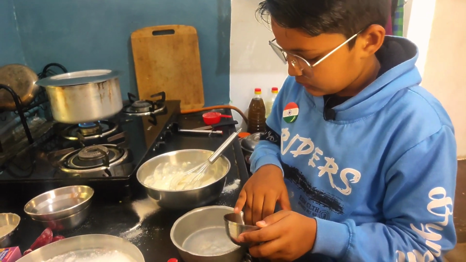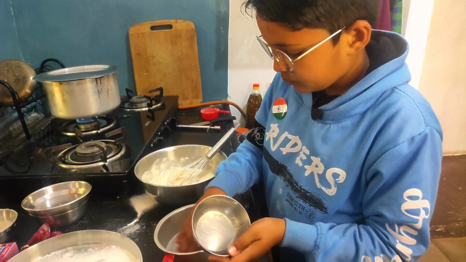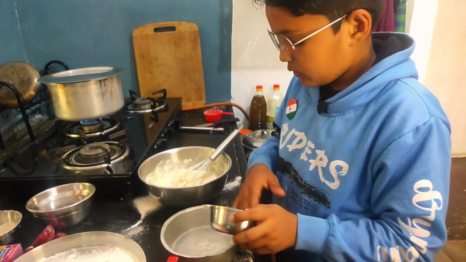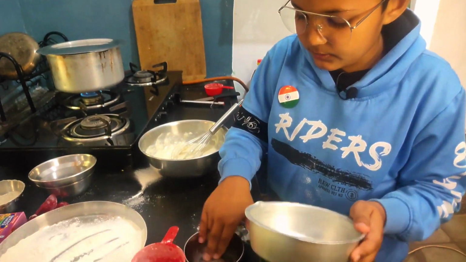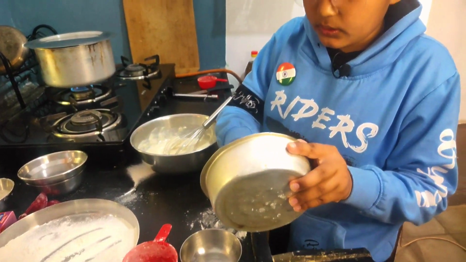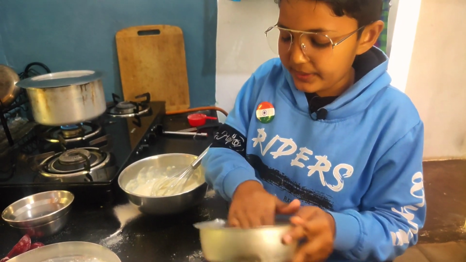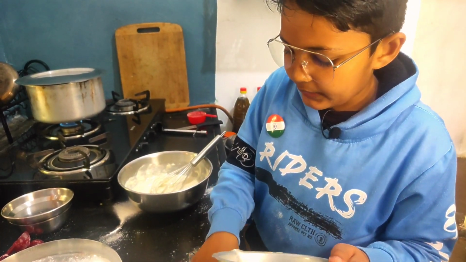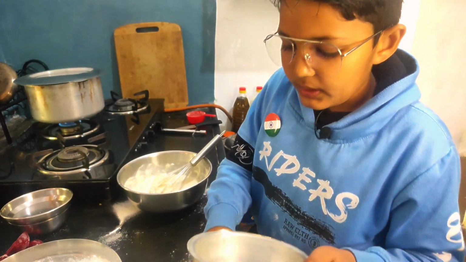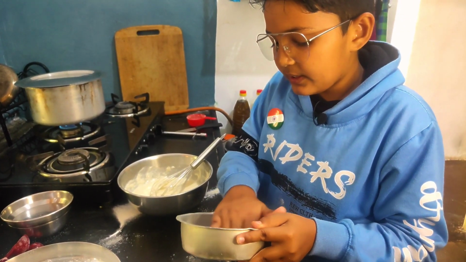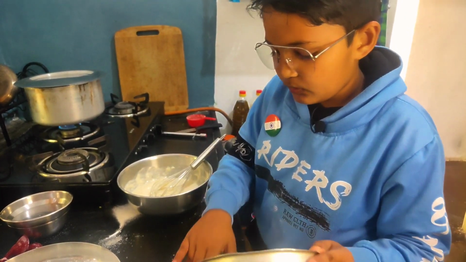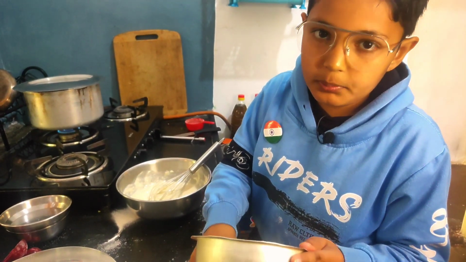Now I will use ghee to make it non-sticky, or else our batter will stick to it. When we are going to take our cake out, when it is completely baked, it will be stuck on it. And then we will have a hard time taking the cake out. And we surely don't want that to happen.